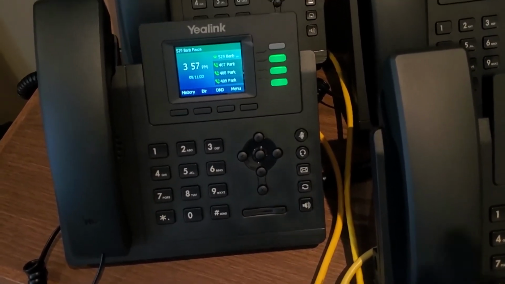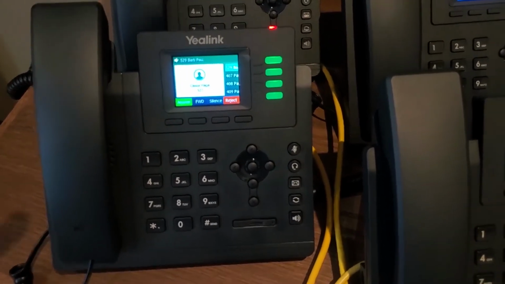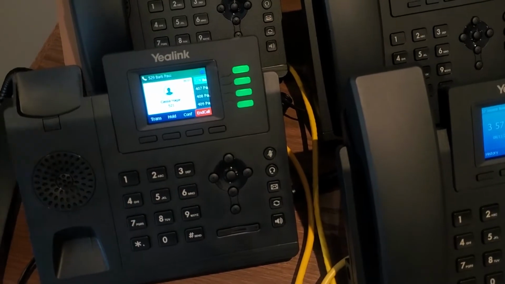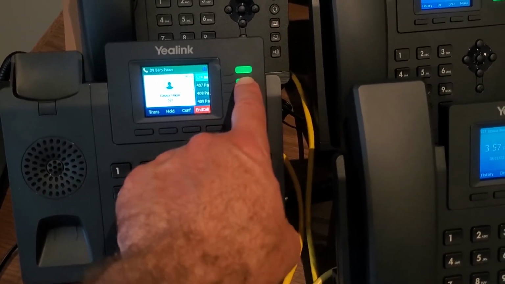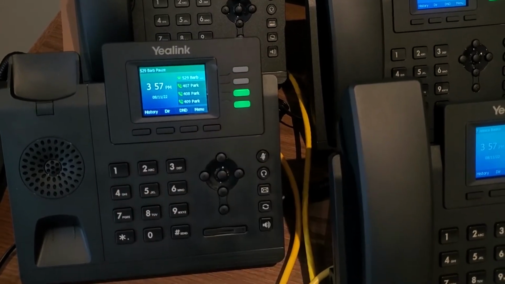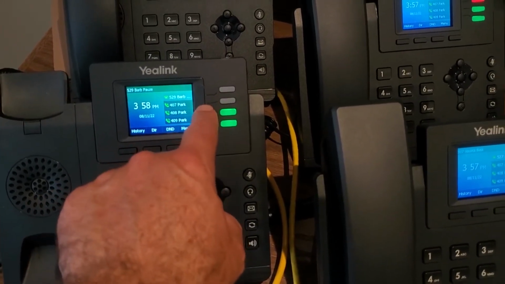So I'm going to have an incoming call come into this phone. I'm going to answer it. And now I'm going to park that call. There are 3 parking spots here, and I'm going to push one of them. Now what's done is it's parked that call into this spot here, 407 park.